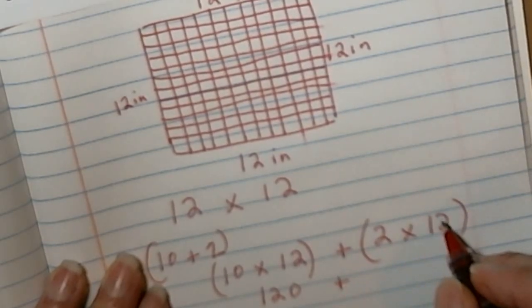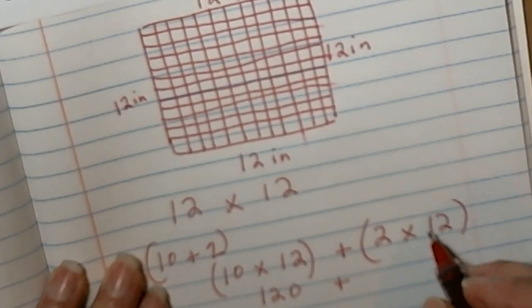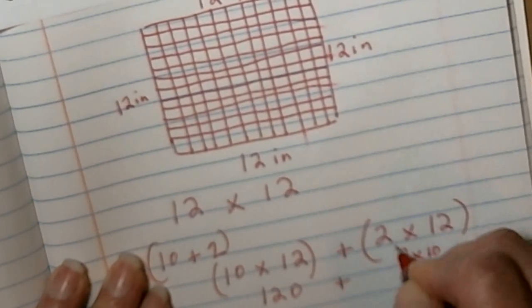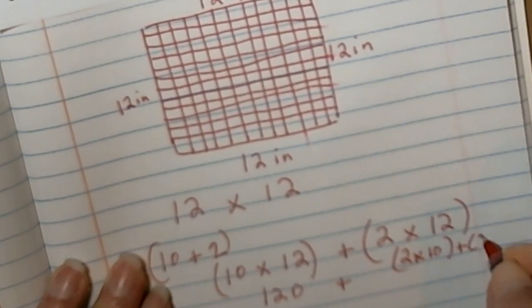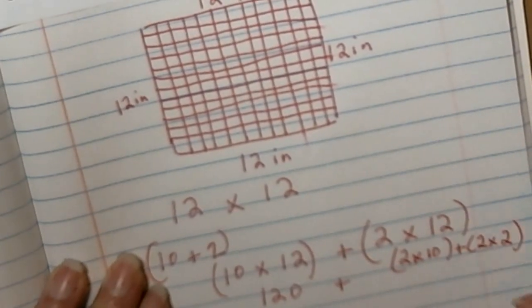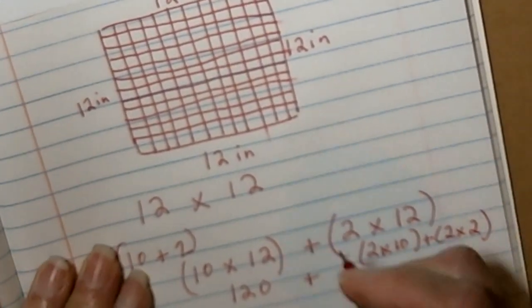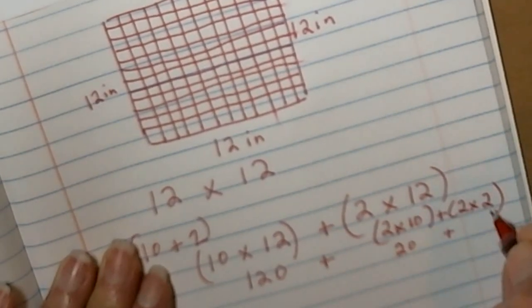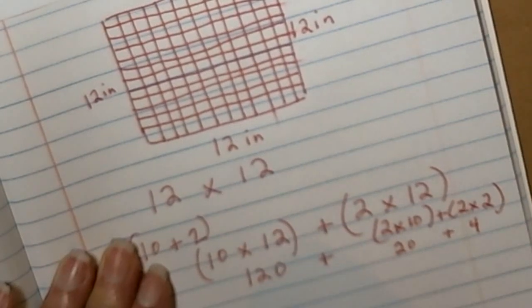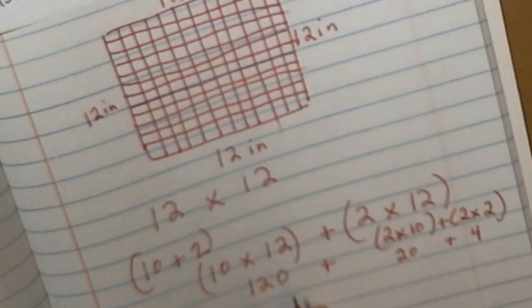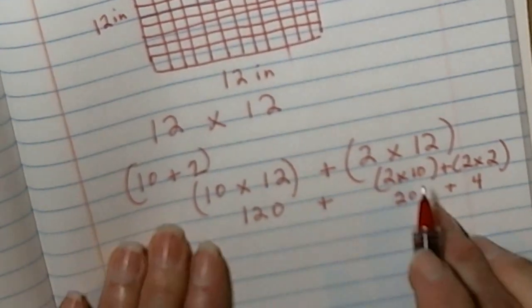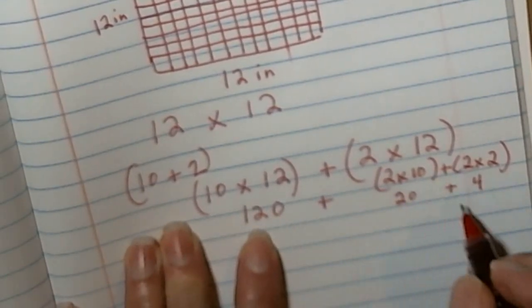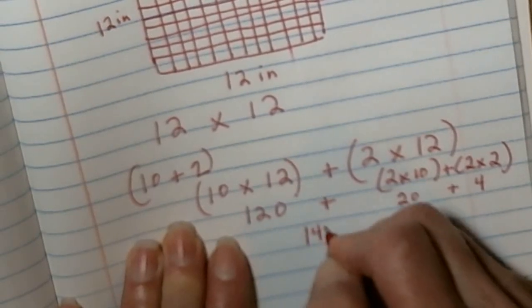Well, if I didn't know 2 times 12, I could do the same thing with that and do 2 times 10 plus 2 times 2. But I know some of you know 2 times 12, but I'm going to do this. 2 times 10 is 20, plus 2 times 2 is 4. So we have 120 plus 20 plus 4. 120 plus 20 is 140 plus 4, 144.